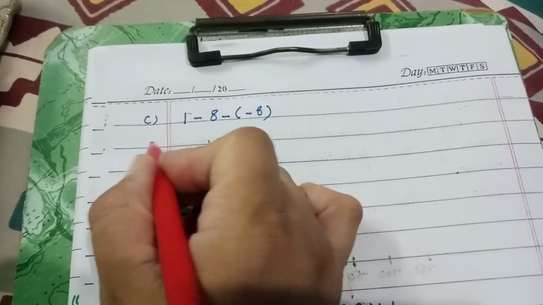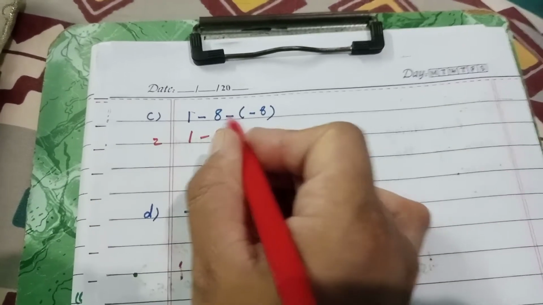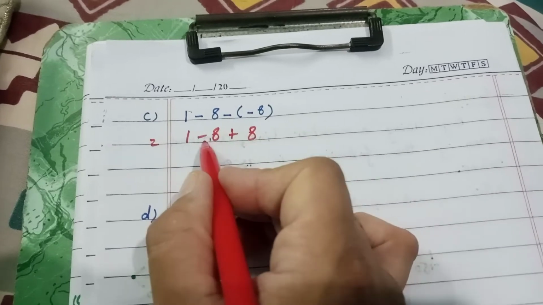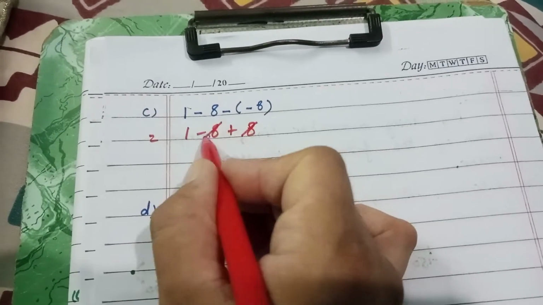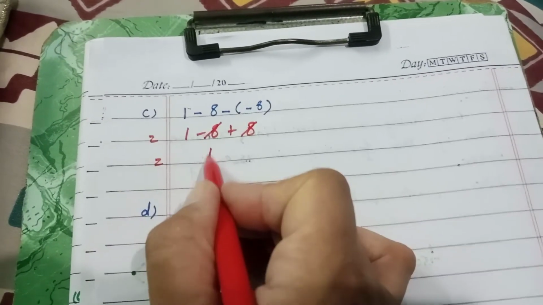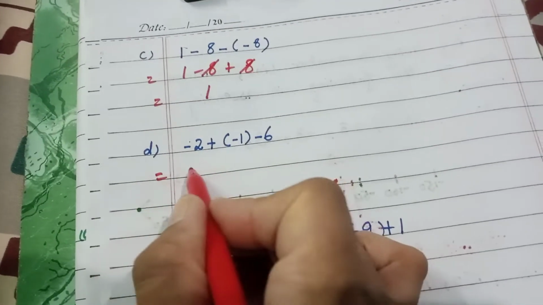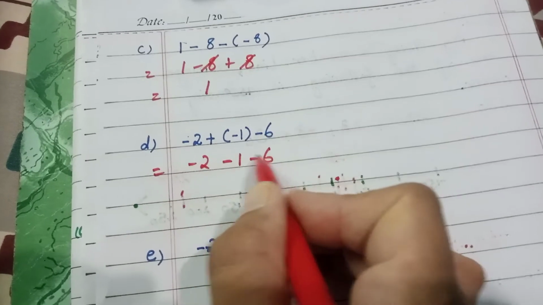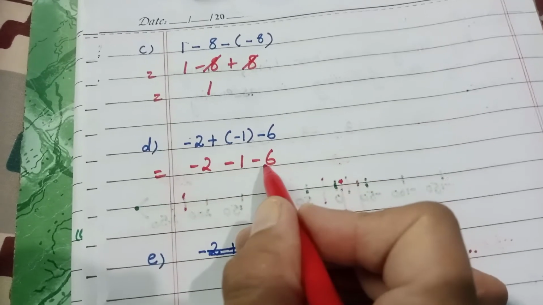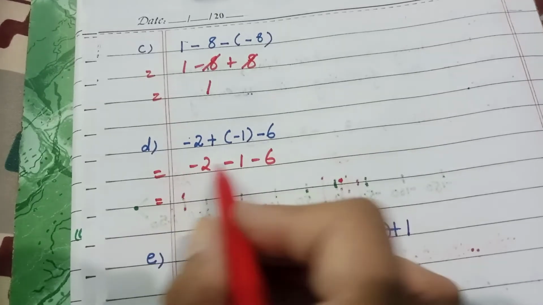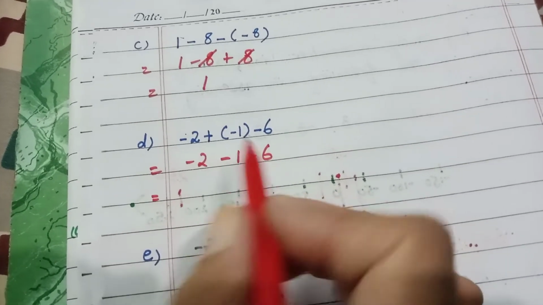Here in C part, minus minus plus 8, minus 8 and plus 8 we get 0, they cancelled out and the answer is 1. In D part, I have minus 2, minus 1 and minus 6. These three numbers have minus sign. So we add them and the sign is minus.